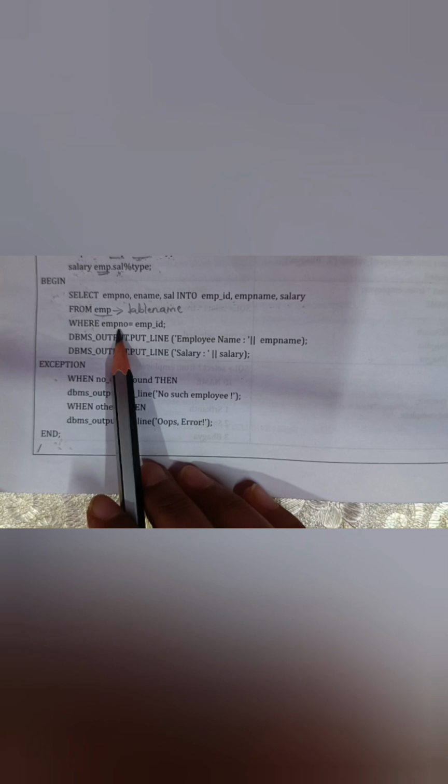For this condition we are writing a where clause. The where keyword starts: where EMP number equal to EMP ID. That EMP ID we have already seen is 7788. EMP number equal to EMP ID is the value that is stored in this EMP ID, that is 7788. We have already assigned that value while declaring, and it will be stored in EMP ID. So whose EMP number is 7788.